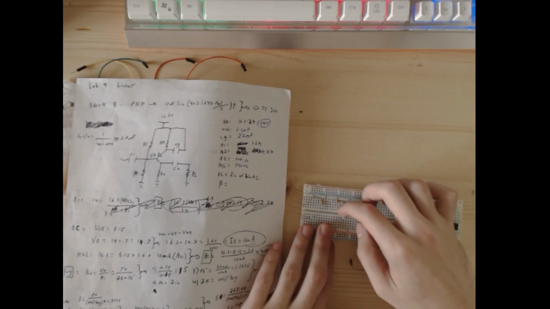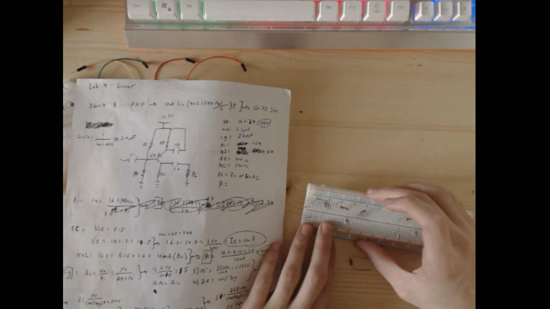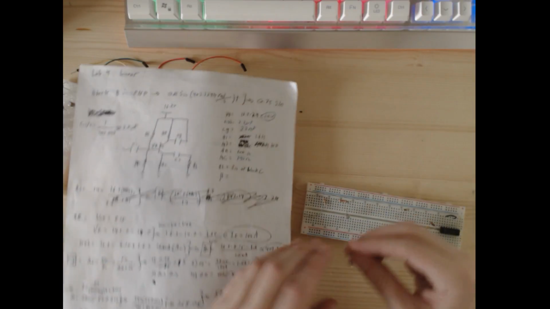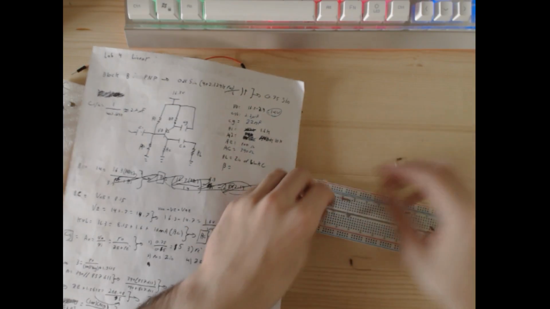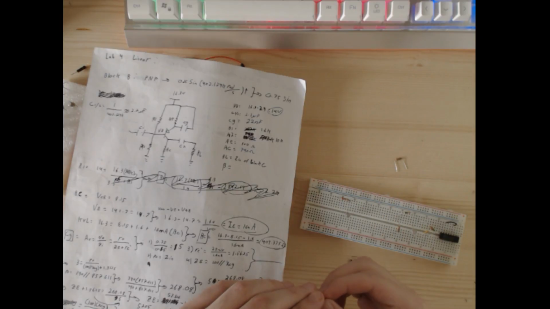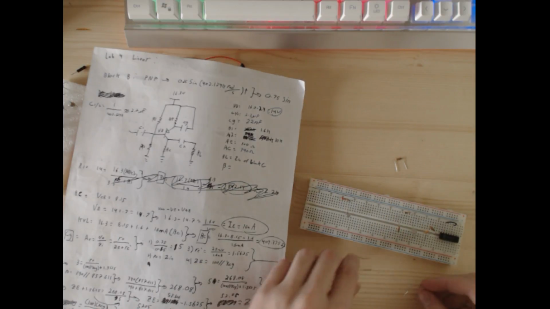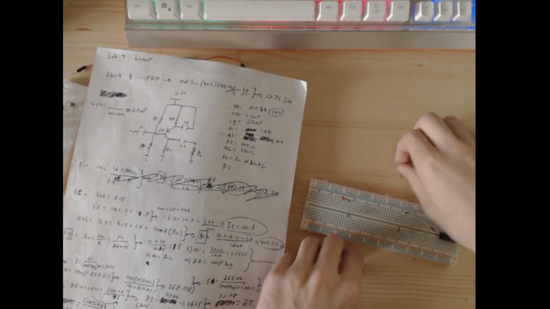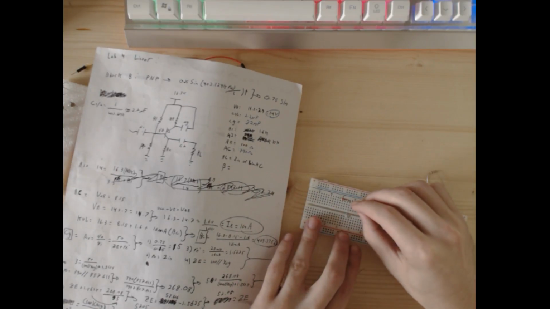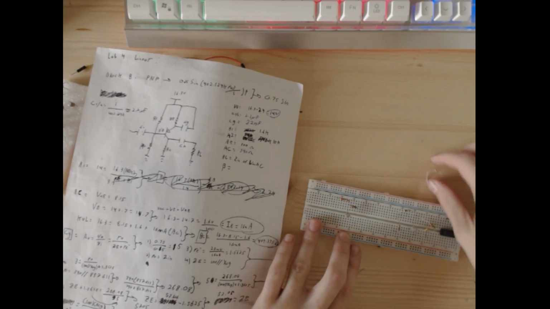Okay, the base is up here. Then we need R2, which is a 10K, which is this one right here.